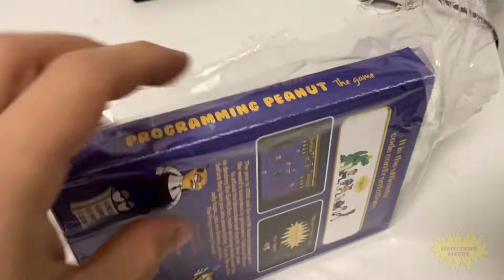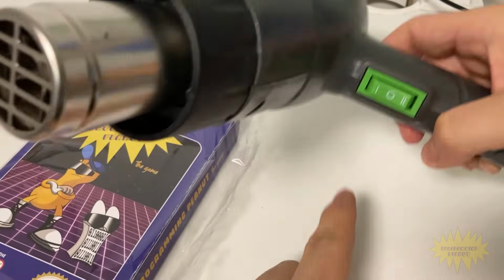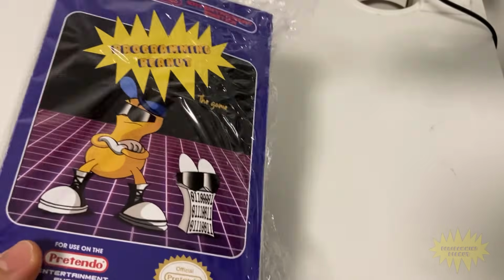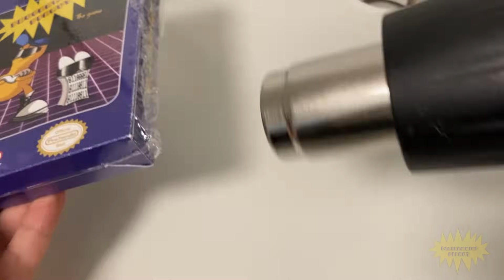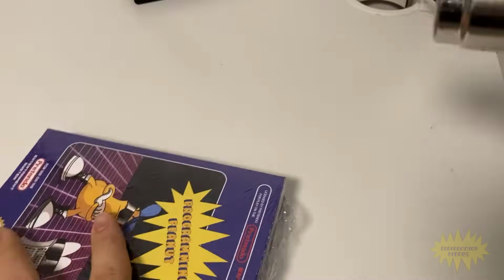Finally, use a heat gun or hair dryer on low setting to shrink the plastic by passing it over a few times. Don't heat one spot for too long, otherwise it'll create holes in the plastic.